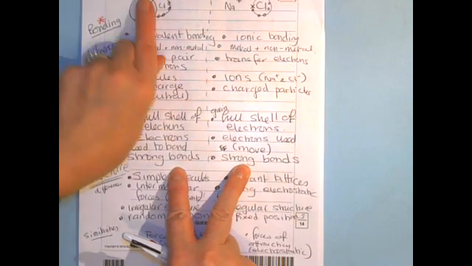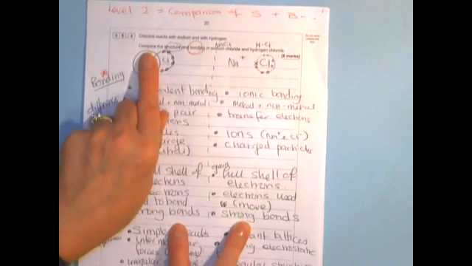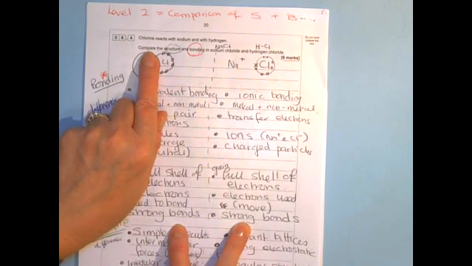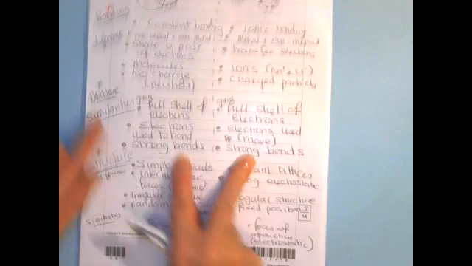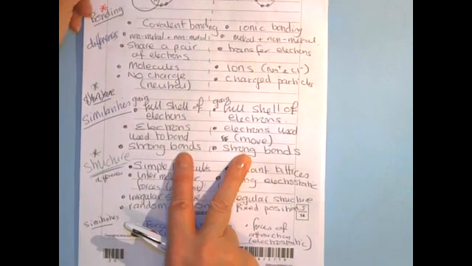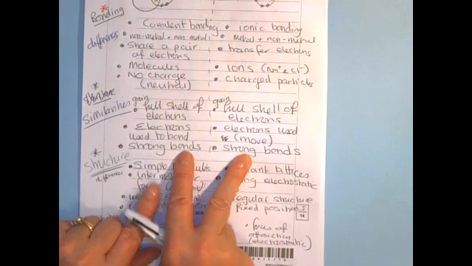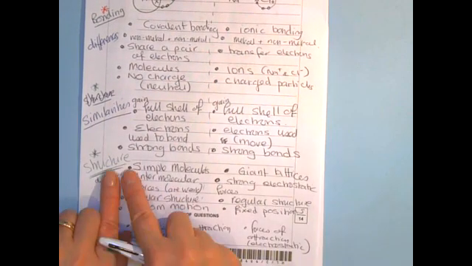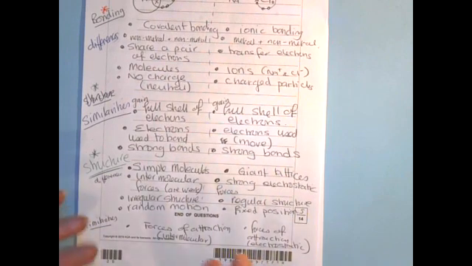Okay, so it says compare. So let me go up here. It says compare. So similarities and differences, pros and cons, however we do this. So similarities and differences in bonding. Let's look at the similarities and differences in structure. Okay, so the structure is how the molecules arrange themselves, or how the ions arrange themselves.